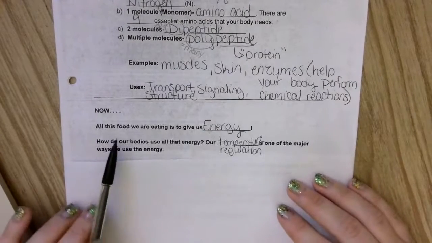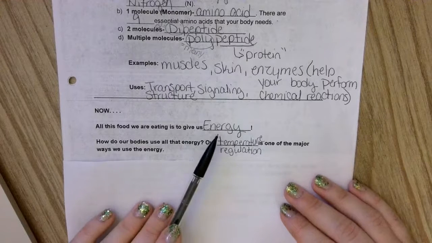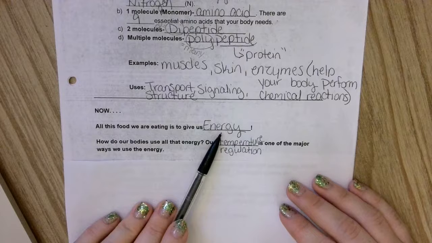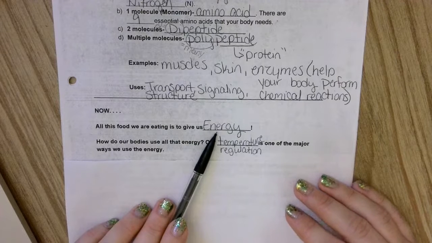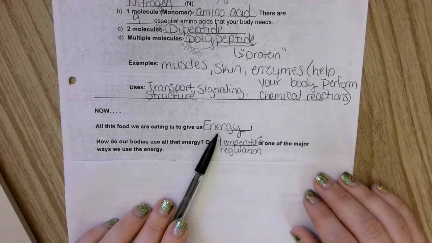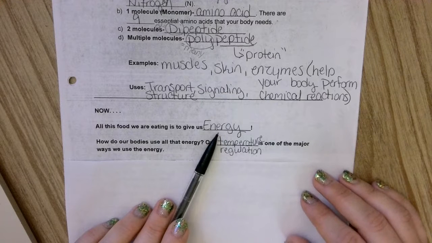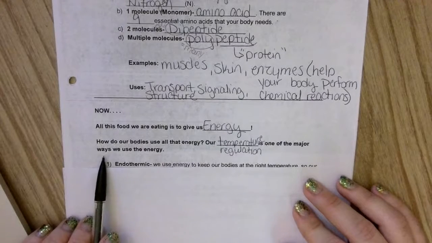So all this food that we are eating is to give us energy, of course. That's why we're talking about it. And to be considered alive, remember, one of these 7 characteristics that we have to have is to gain energy. And we do that by eating food. And then plants do that through photosynthesis.